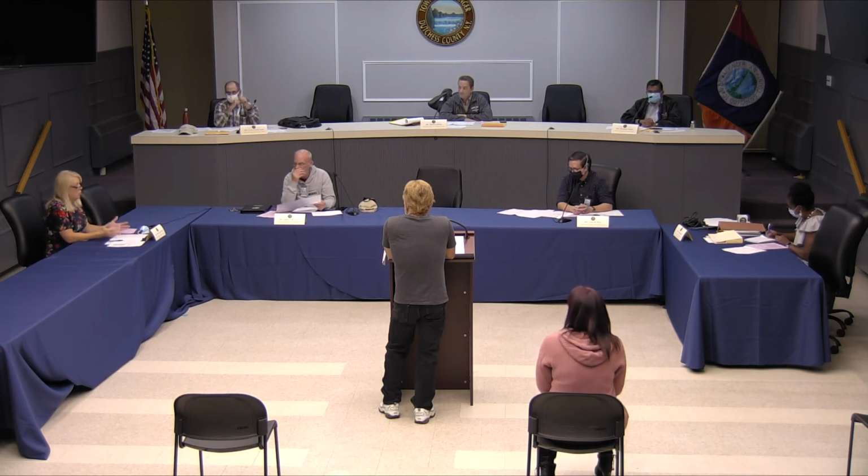And that's the whole point of why you're here tonight, that there should be a buffer between properties from either big sheds or pools or anything. So that's what the variance is there to give you, relief of it.